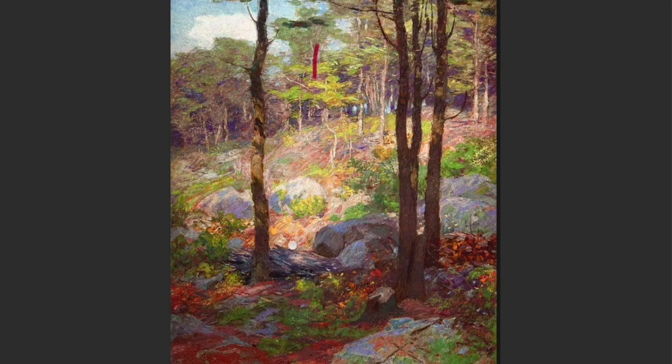So the grass isn't just green. There's orange, there's some red violet, blue-green, yellow-green. A lot of color in there. And the trees aren't just green either. There's a lot of violet, red violet, yellow, yellow-orange, yellow-green in there. So really think in terms of variation.